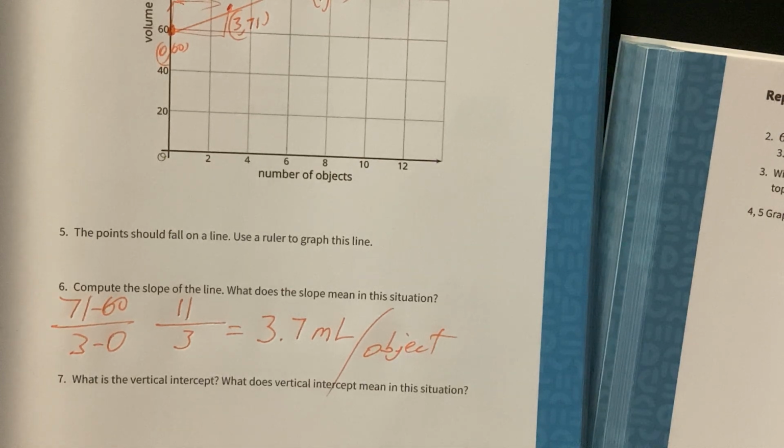All right, somebody other than Sienna needs to answer what the vertical intercept is. And what's it mean? Othniel, what's the vertical intercept? What is the y-intercept? Where does it cross the y-axis?